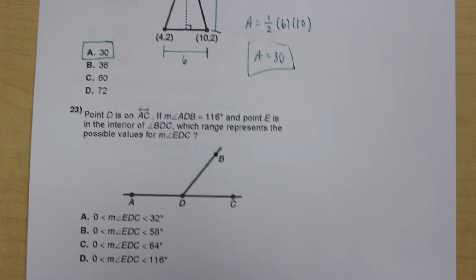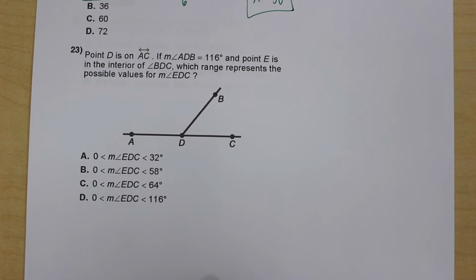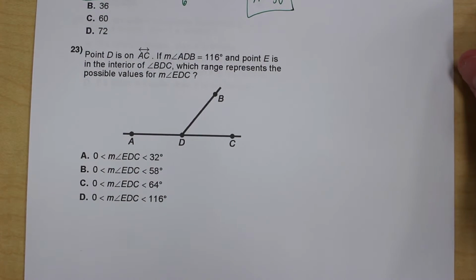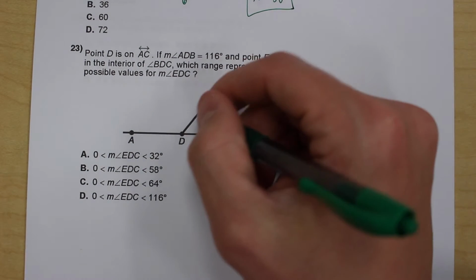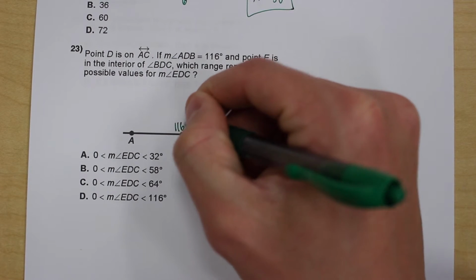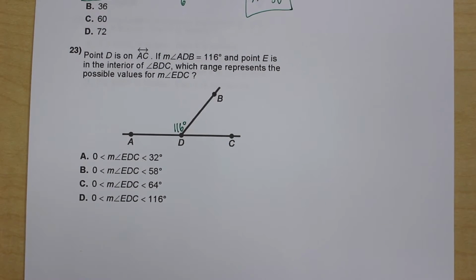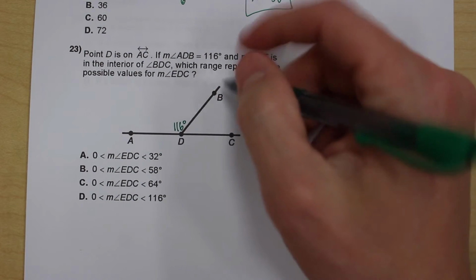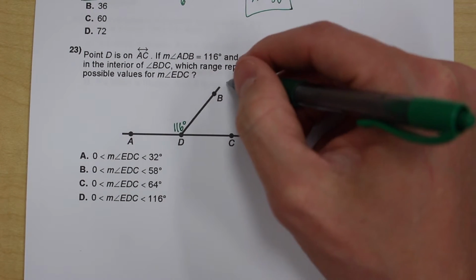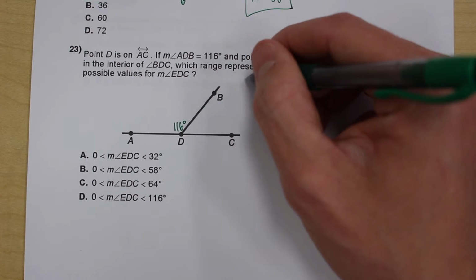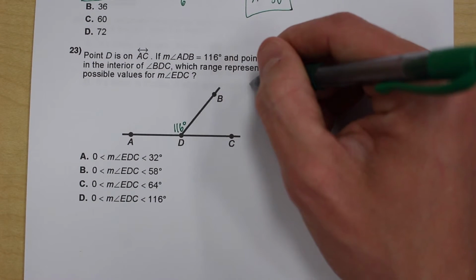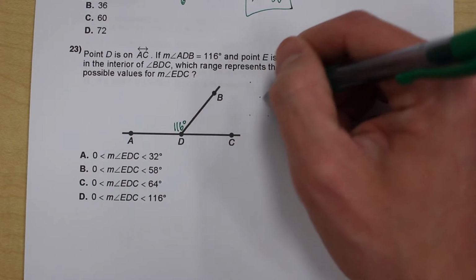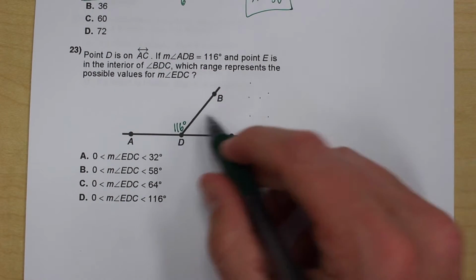All right, 23. Point D is located on AC. If the measure of angle ADB is 116, put that in, and point E is in the interior of angle BDC, so E is somewhere in the interior of this angle. So E is living somewhere over here, right? Like E could be here, it could be here, it could be here, anything that's inside this angle right here.